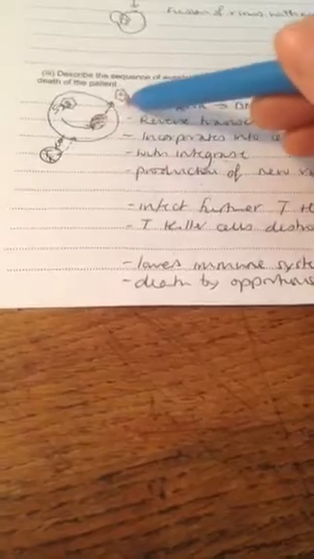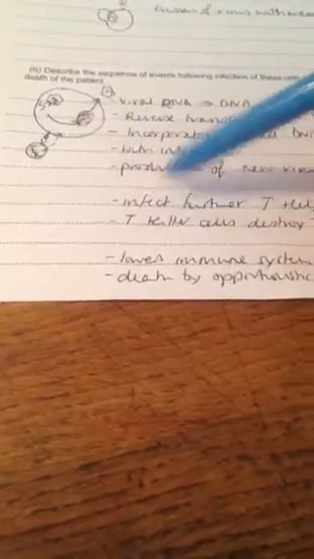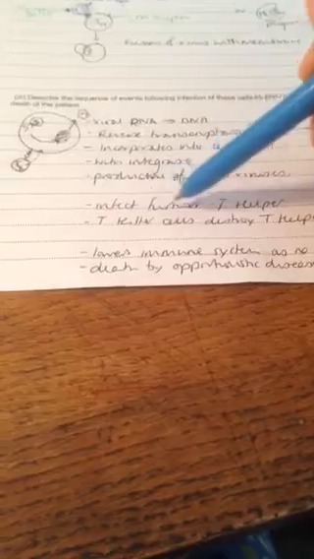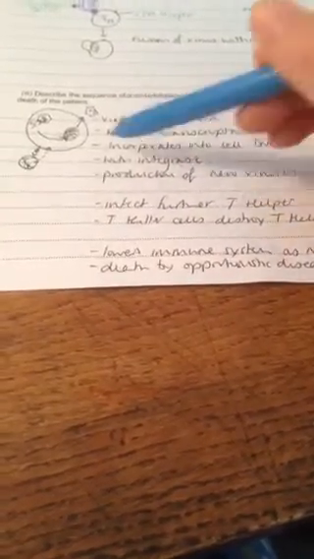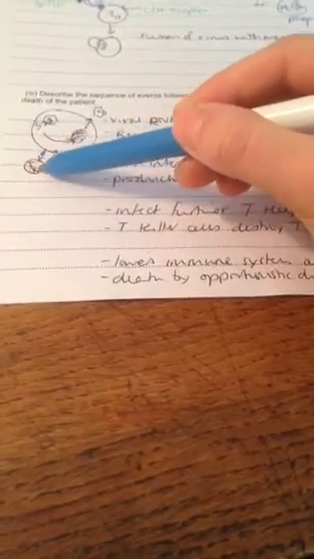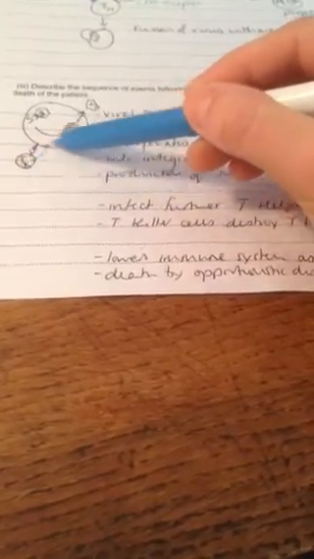Then all those new viruses that are being released infect further T helper cells. Okay. T killer cells destroy T helper cells. Now that was the role of the T killer in the cell mediated response. So an activated T killer can come along and kill these invaded T helper cells. Okay, and what's that going to do? It's going to lower the T helper cell count, lower the immune system, e.g. no cytokines, okay, and then death. I'm going to leave it there. That's the last question. I really hope that's helped.